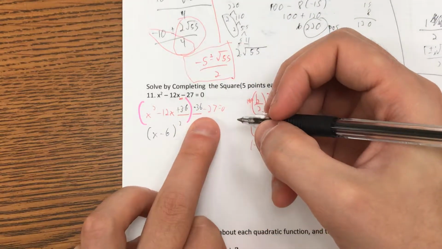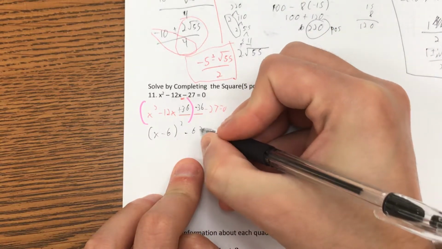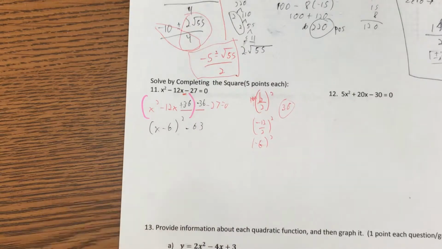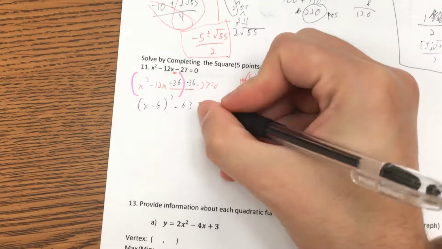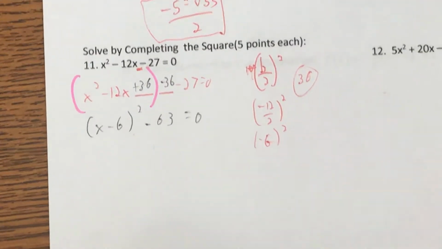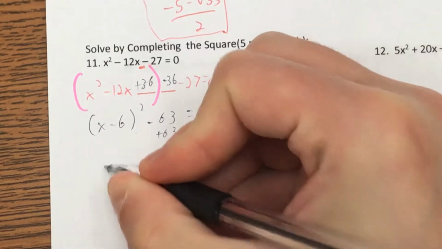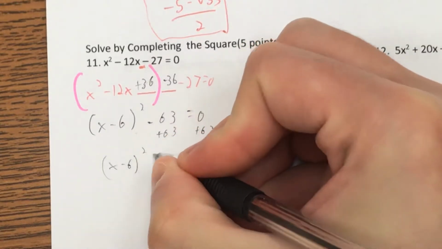Negative 36 and negative 27 is going to be negative 63, I believe. Yes, it is. Okay, equals 0. Let me zoom that up a little bit. From there, you would add 63 to both sides. Get x minus 6 squared equals 63.